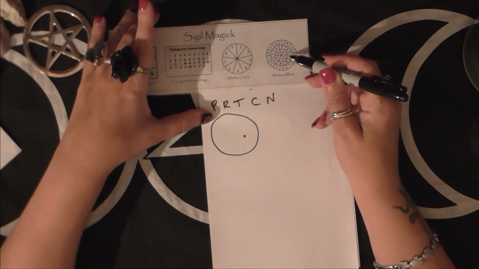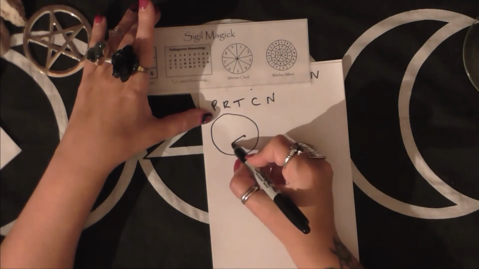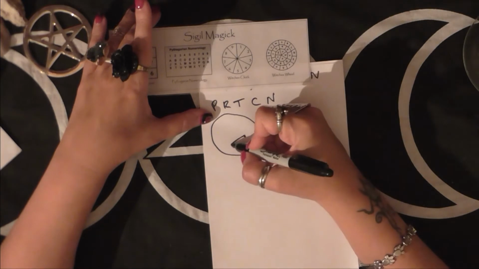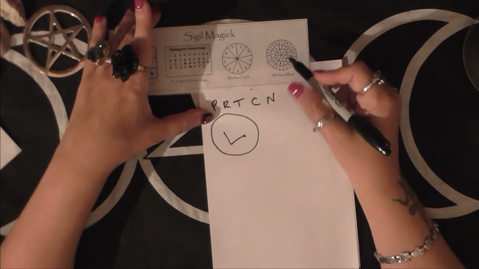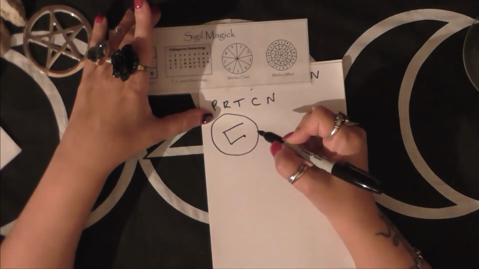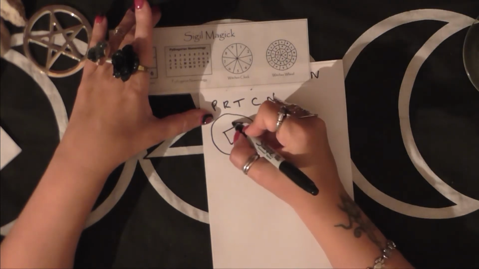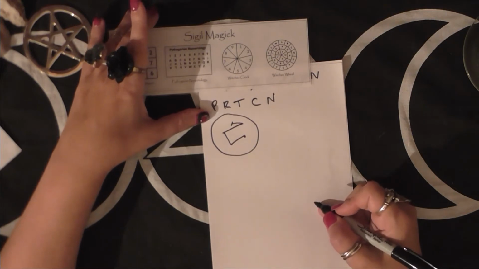The next one is the R, which is down here. So follow the shape. And then we've got the T, which is over here. And then we've got the C up here. So it goes back up there. And then the N is about over there, and we finish with a little slash like that. So that's the first example.